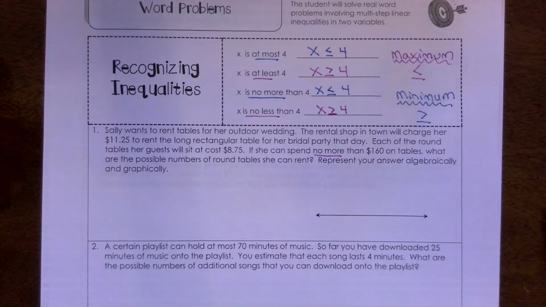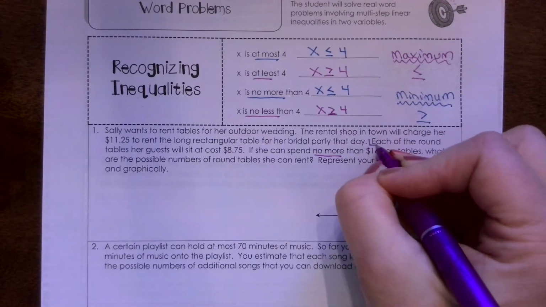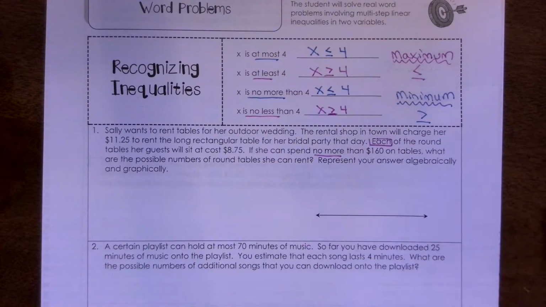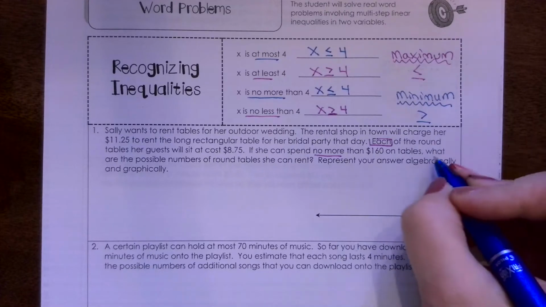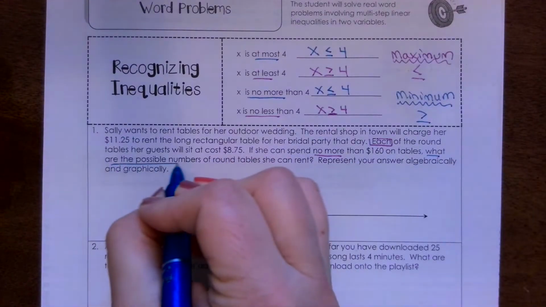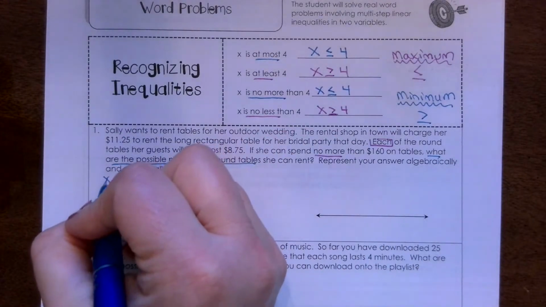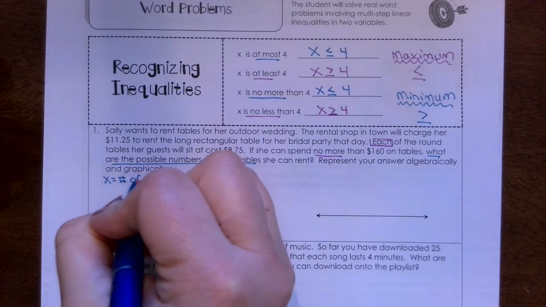So what we're talking about algebraically is I've got to write a linear inequality. And what type of question do I have here? I do indeed have a linear inequality in this word problem. When I'm thinking about what is x, x is the possible number of round tables. So x equals the number of round tables.